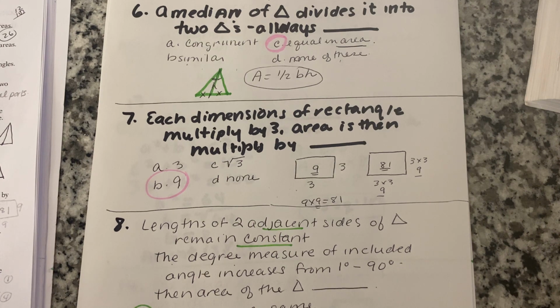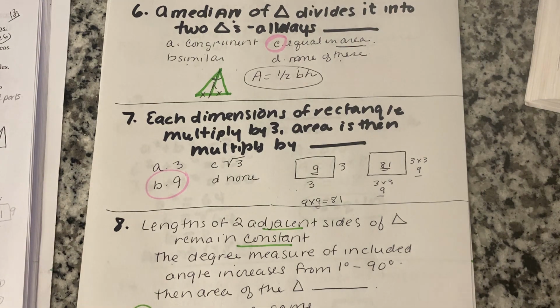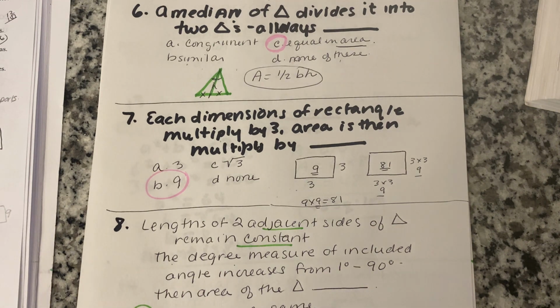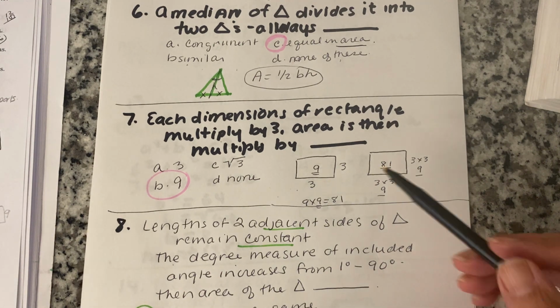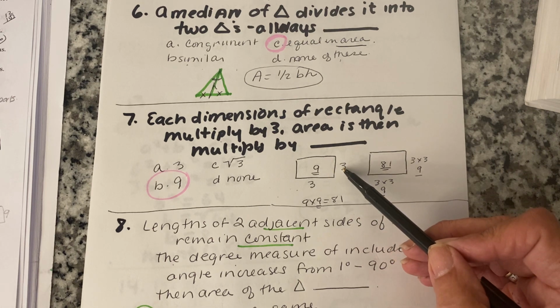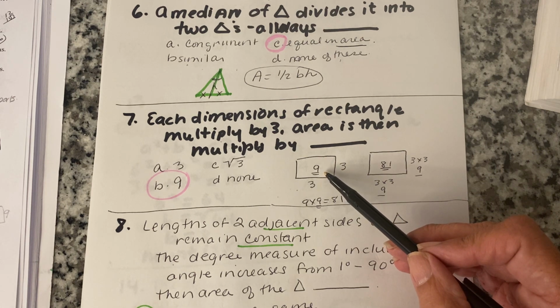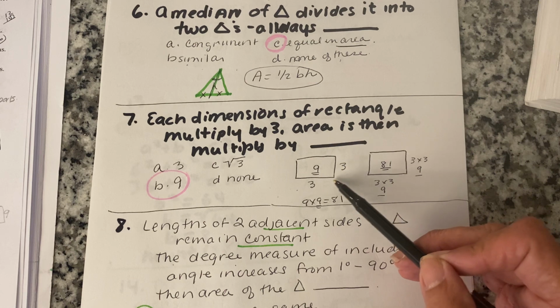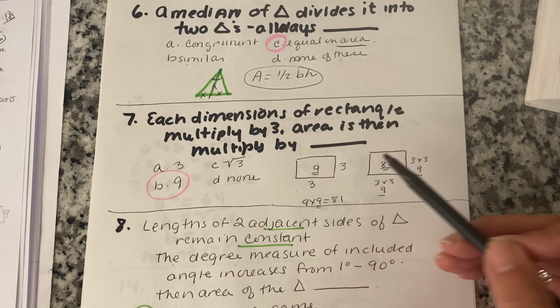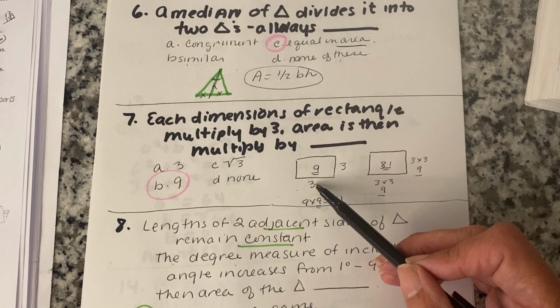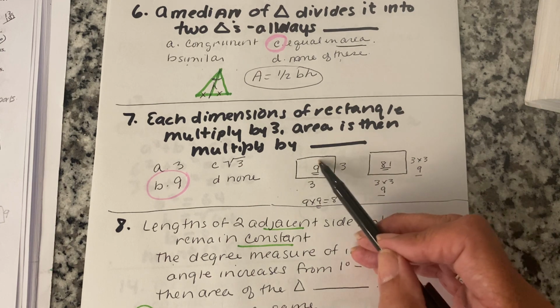If each of the dimensions of a rectangle is multiplied by 3, the area is then multiplied by what? You think, okay, well, let's do an example of this. Just think, when you're doing a test, do an example. We have a rectangle here, and say its area is 9, which is 3 times 3. So that's really a square, but a square is a rectangle. So 3 times 3 is 9, so the area would be 9.